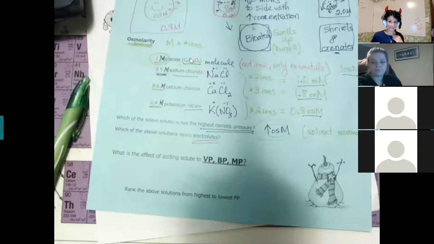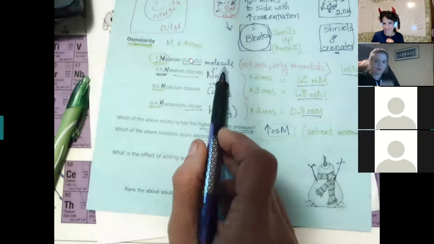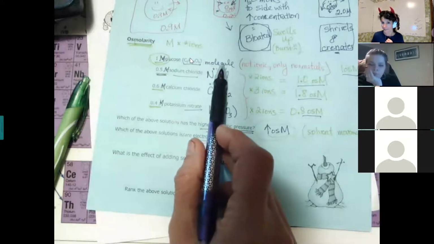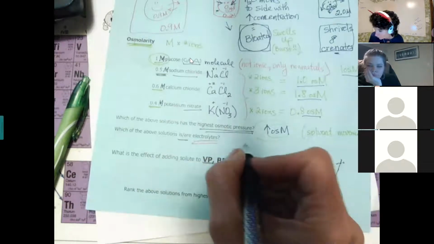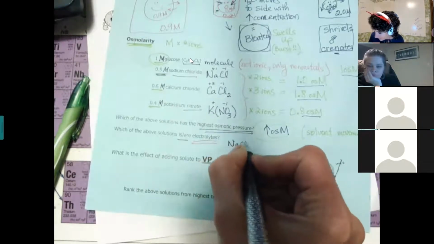Not all of them. All of them but one. Which one is not the electrolyte? The first one, glucose. The molecule doesn't have ions. So the electrolytes are the sodium chloride, the calcium chloride, and the KNO3.